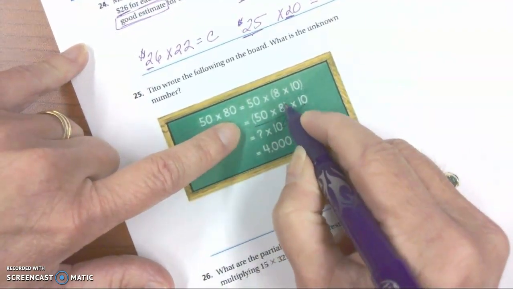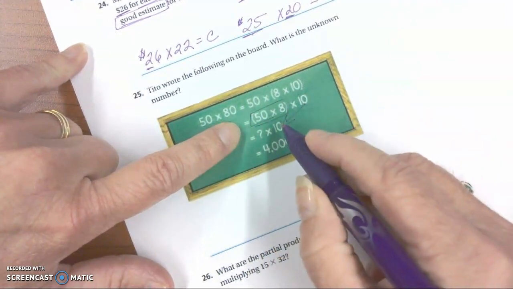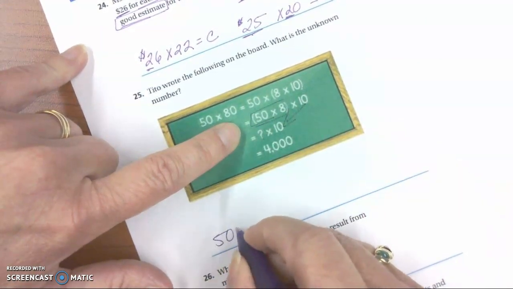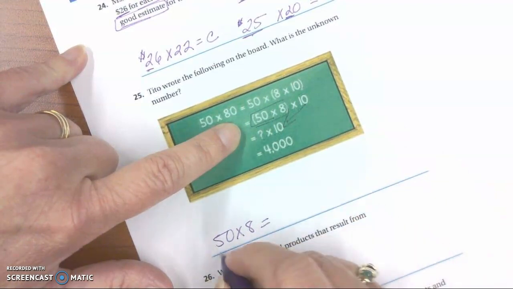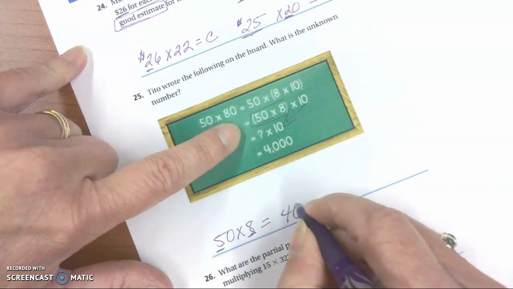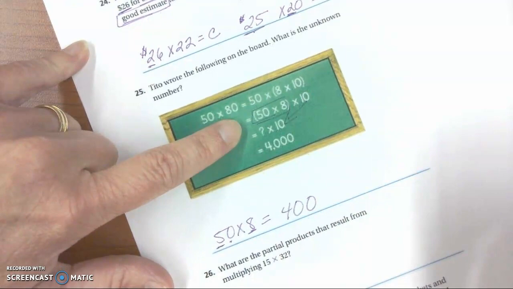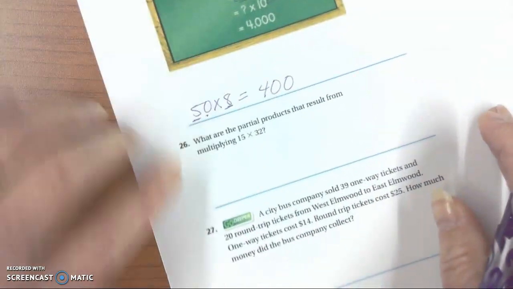And so that means the missing number is the product of 50 times 8. 50 times 8, 5 times 8 is 40, and annex 1 zero. So 400 is the missing number.